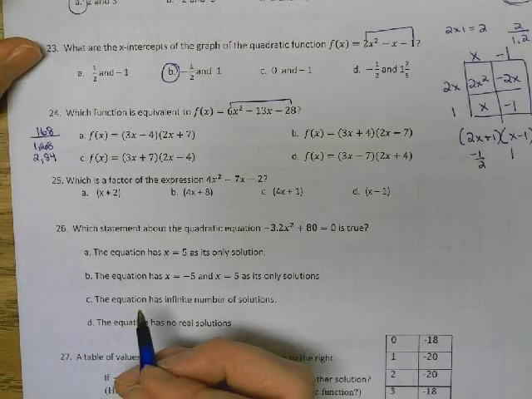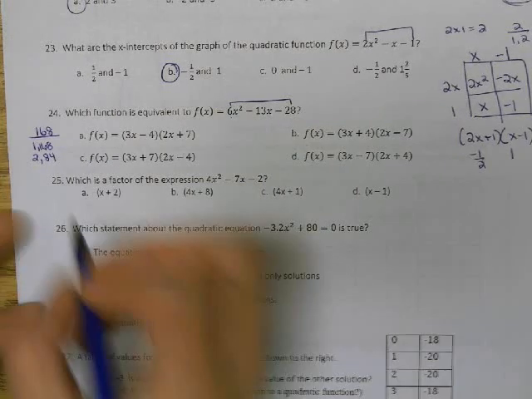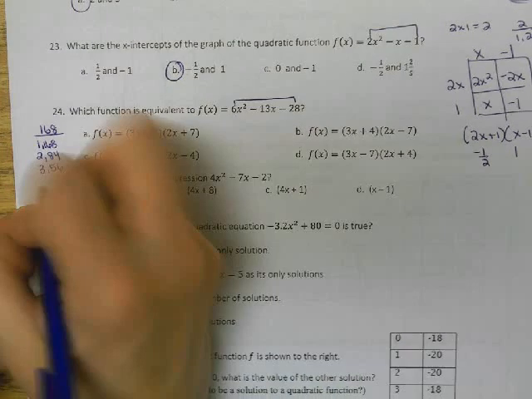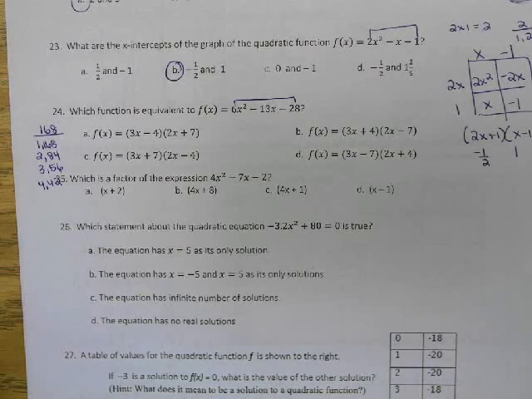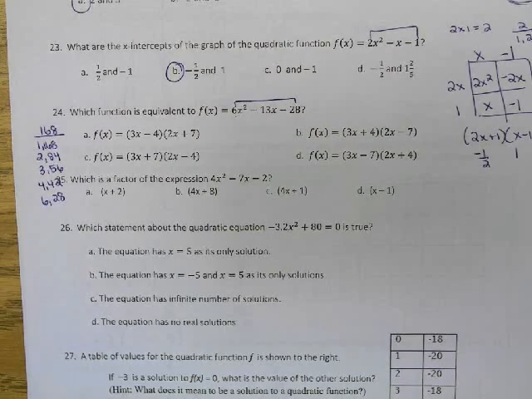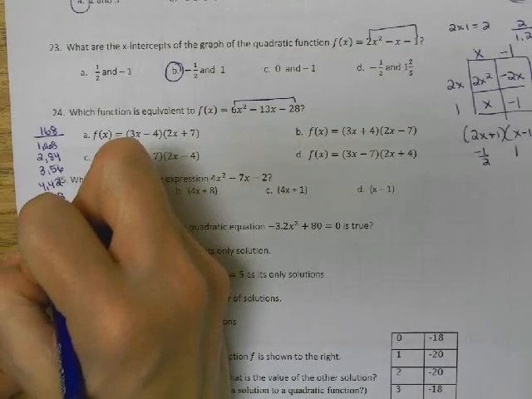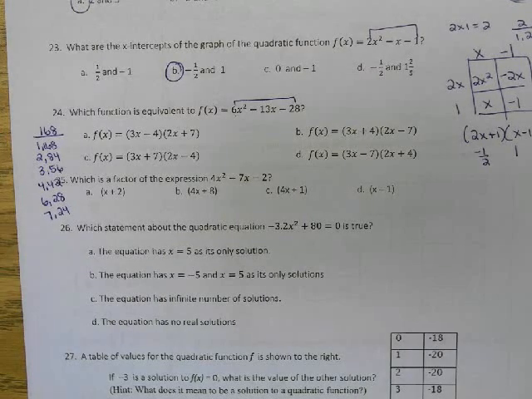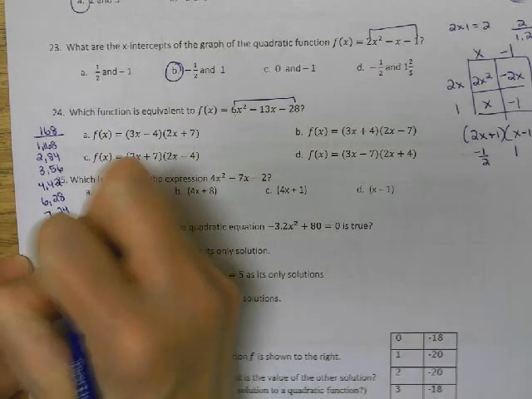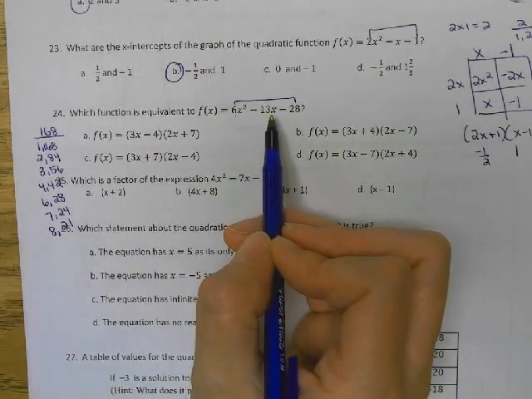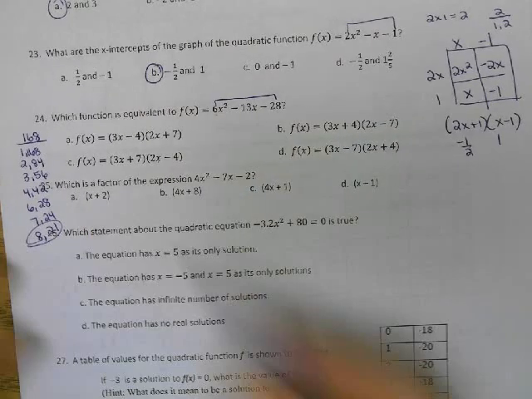Does 3 go in there? Yes, so 168 divided by 3 is 56. What about 4? 168 divided by 4 is 42. 5 does not go in there. Does 6? 6 and 28. 7 and 24. 8 and 21. And they need to subtract to give me 13. So 8 and 21.